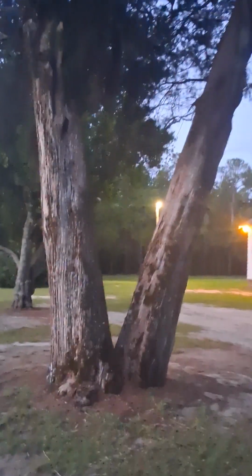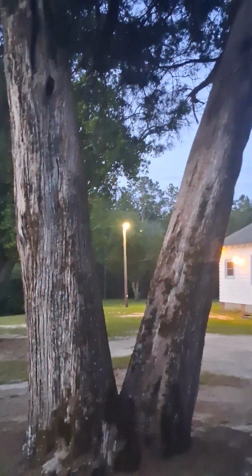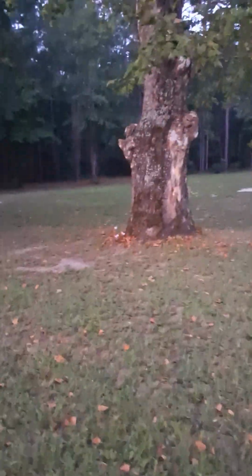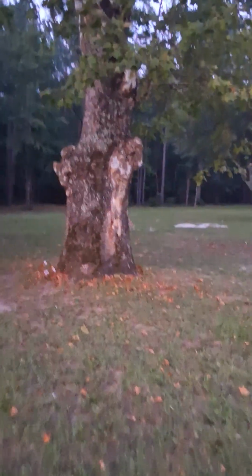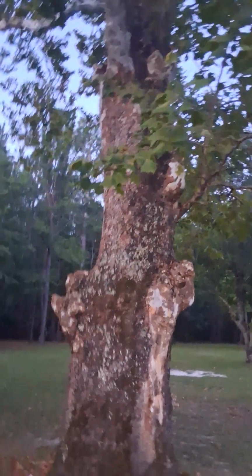We have an evergreen tree here. It's kind of similar to a cedar. As you can tell, it's one tree, but it's two trees, and it makes the shape of a V. So take note. Here we have a very majestic, one of a kind sycamore. This is a sycamore. It's the only one on all the property.